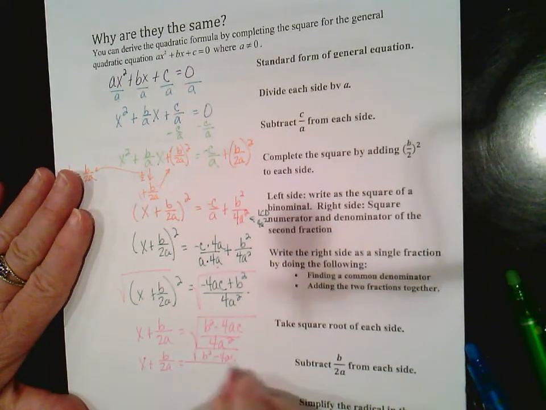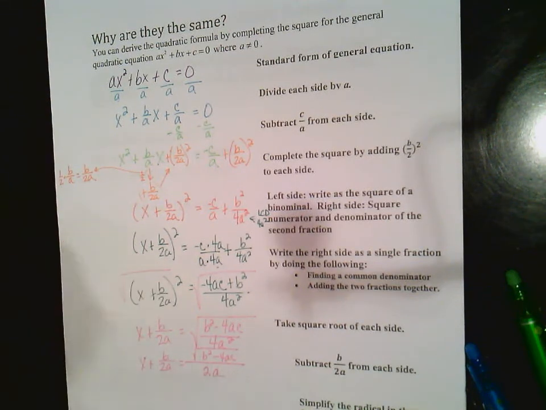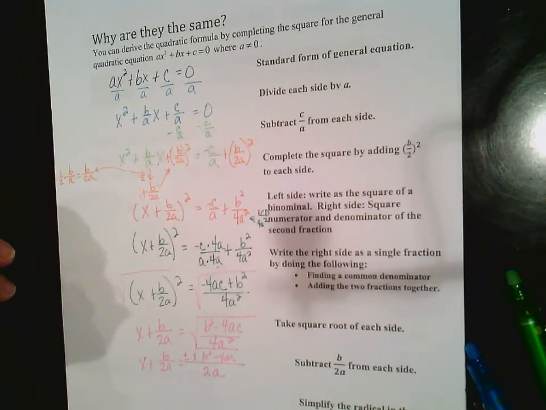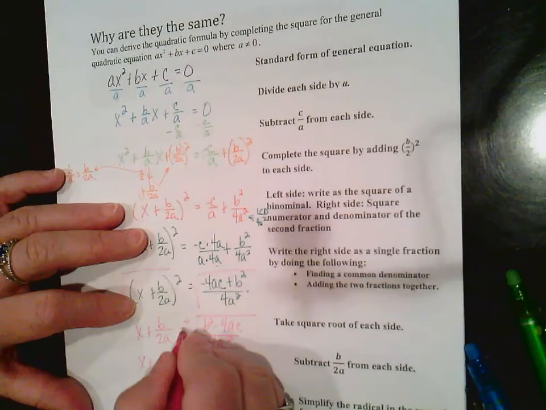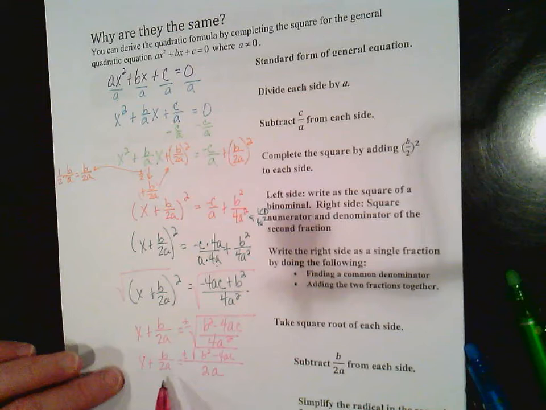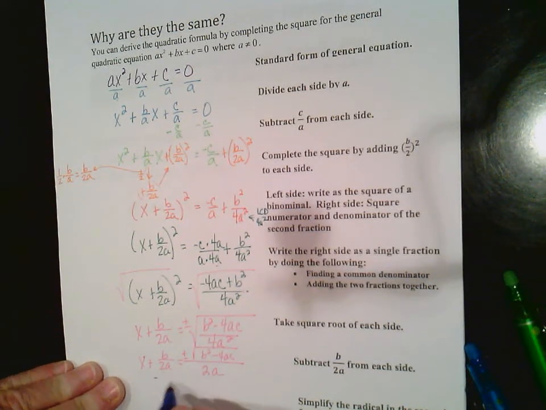But if I take the square root of the bottom, the square root of 4 is 2, the square root of a squared is a, so I can simplify that. But then that's a plus or a minus. Okay, remember when you take the square root, this should have been plus or minus here. Whenever you take the square root of a number, it's plus or minus. To get x by itself, I'm going to subtract b over 2a from both sides.